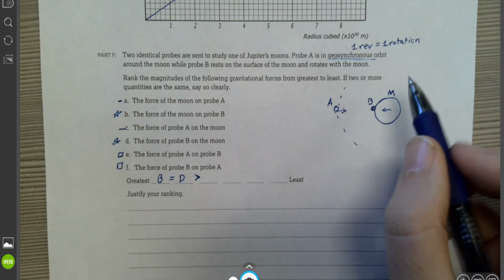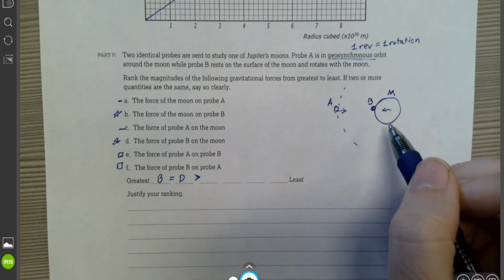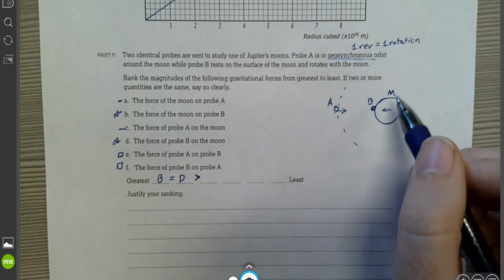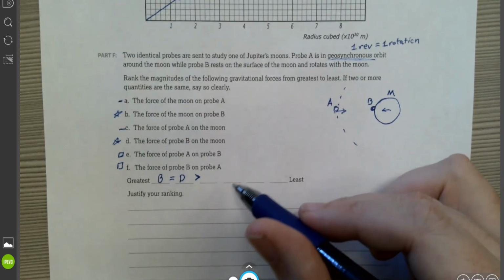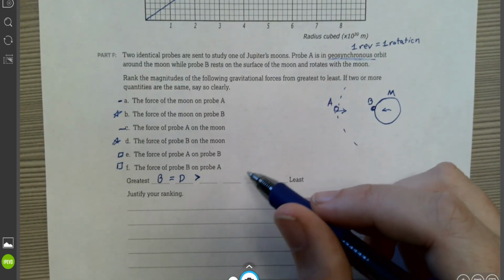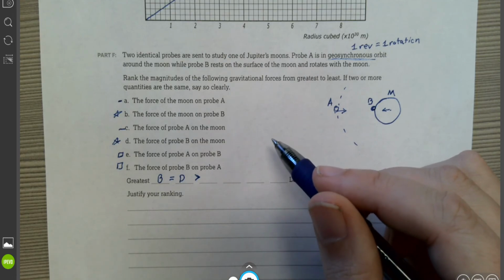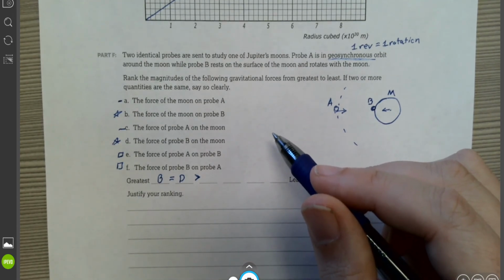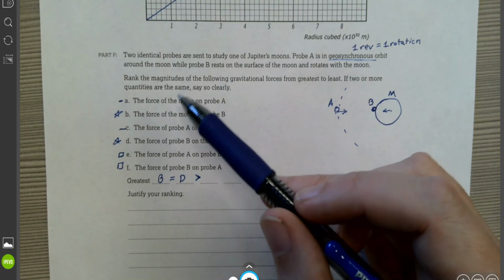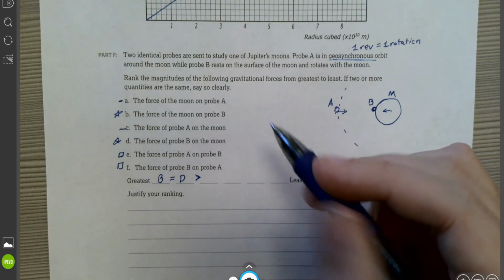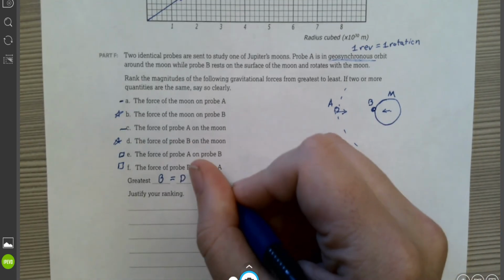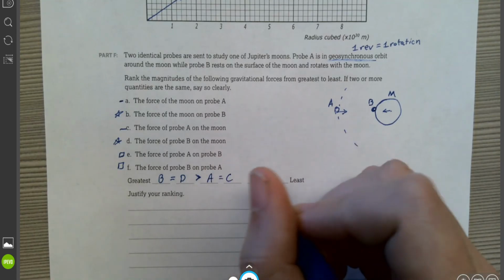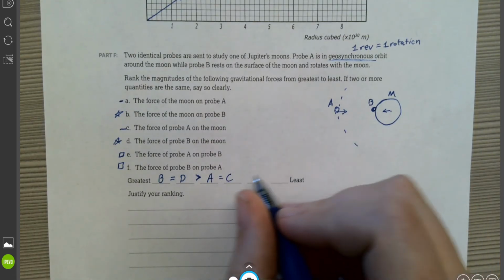So the big difference here is going to be the mass in between them. So I would say that between the moon and A, that's going to be the next strongest force. So if you're looking at A and C, the moon on A and A on the moon, those are going to be the next ones. So I'm going to put A and C equal to each other, and that's going to be the next greatest.